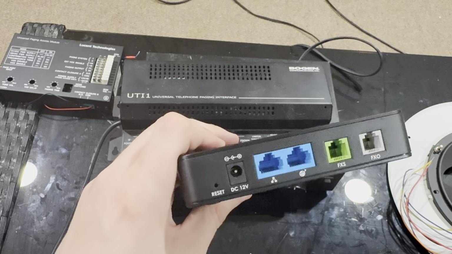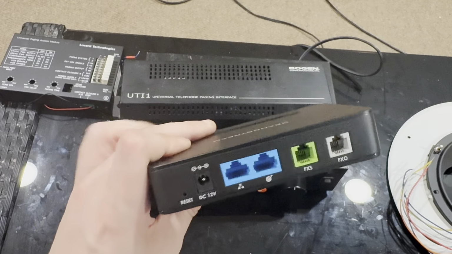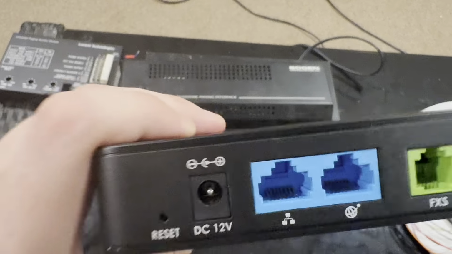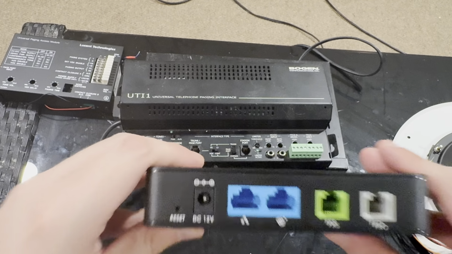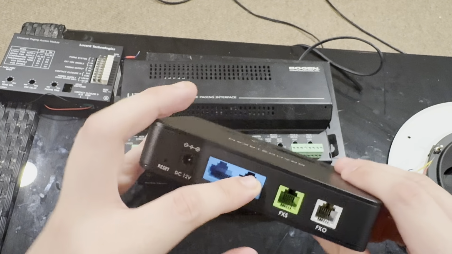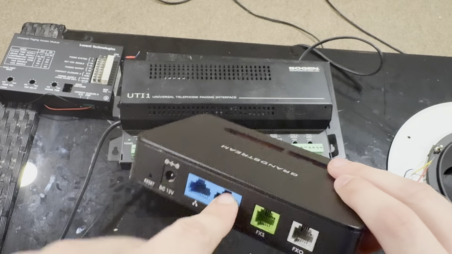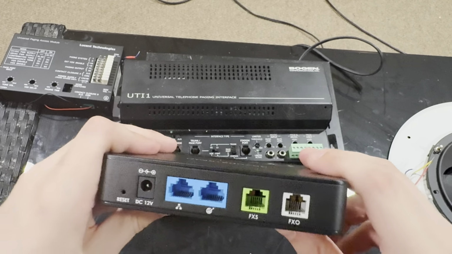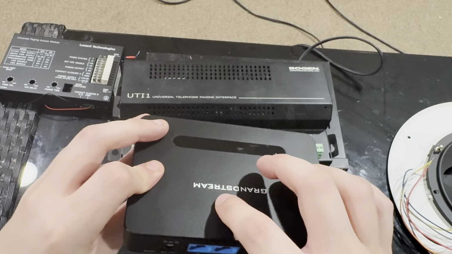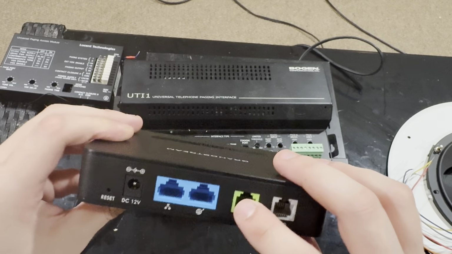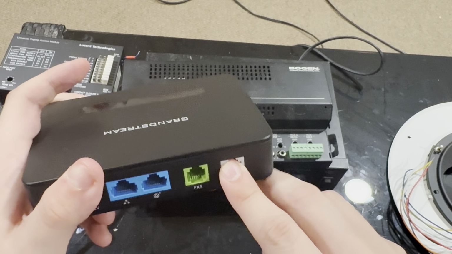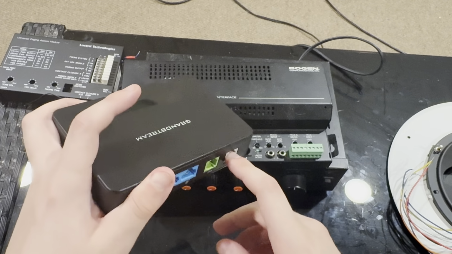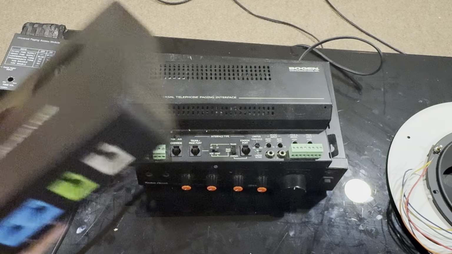So basically, from your switch, this doesn't take PoE. It takes a regular power supply. So don't hook this up to a PoE switch or you'll blow it up. It will go from here, the WAN port. It uses WAN for some reason. And then that WAN, this acts as a VoIP phone or a VoIP line. And then it would convert that to analog, and then it would go through here.